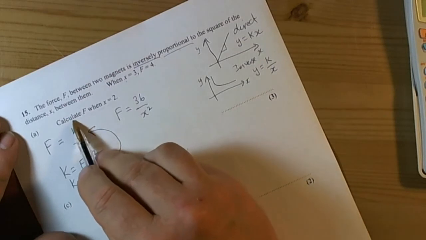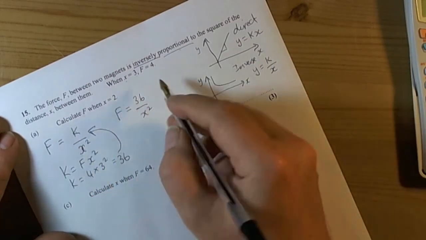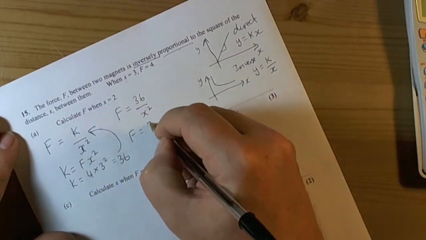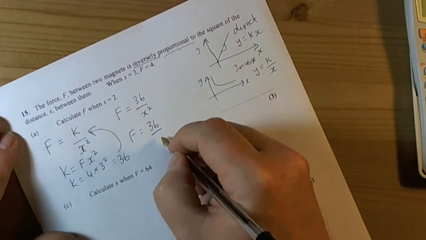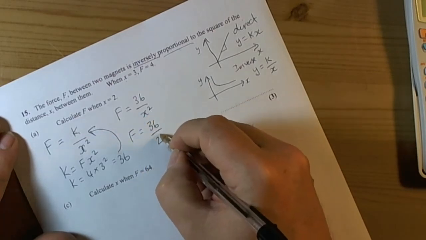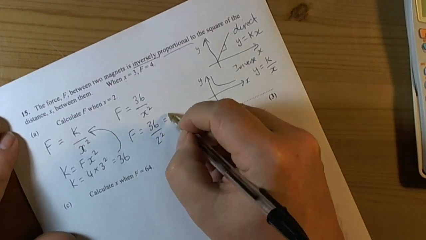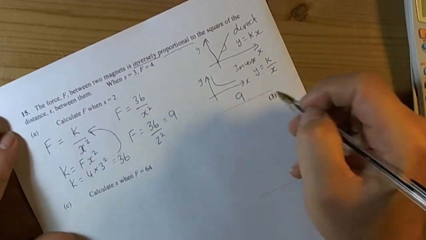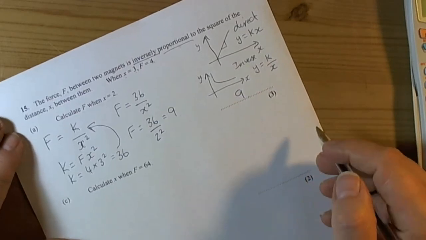So now we can do the actual question. It says calculate F when x is 2. So F is going to equal 36 divided by the x squared value, 2 squared. 2 squared is 4, so 36 divided by 4 is 9. So our first answer is going to be 9.